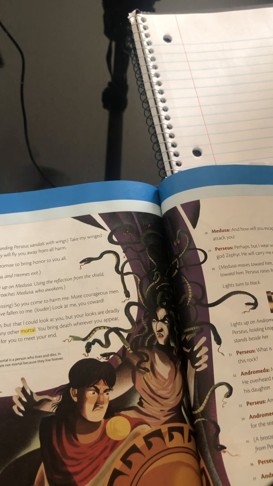You are not lasting, you will attack me. Perhaps, but I wear many souvenirs that will carry me to the gods. Zephyr will carry me on the top. Hold on. Medusa moves towards him. The snakes from her head reach over toward him. Perseus raises his sword. Lights turn black.